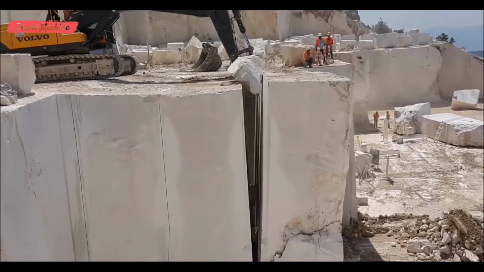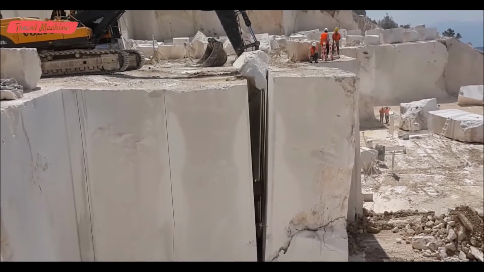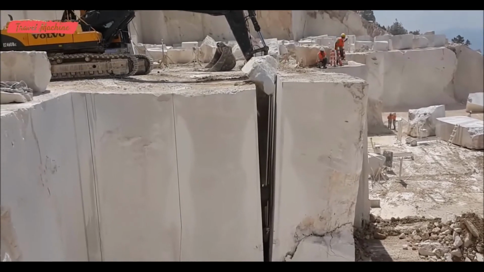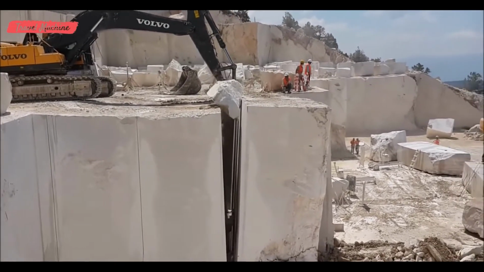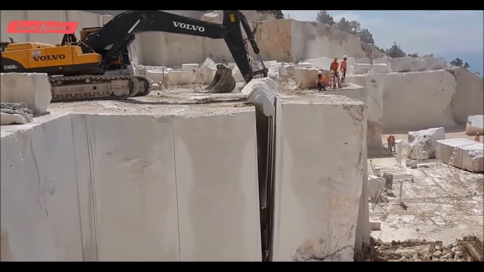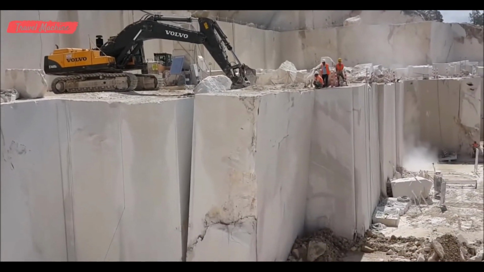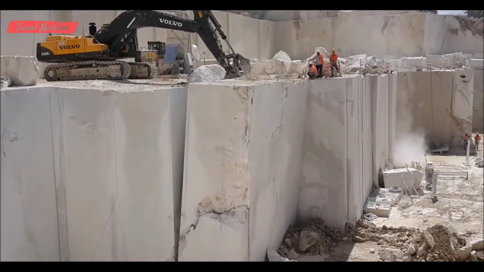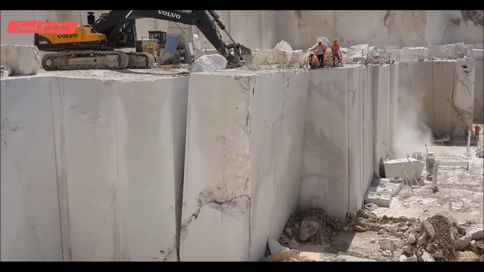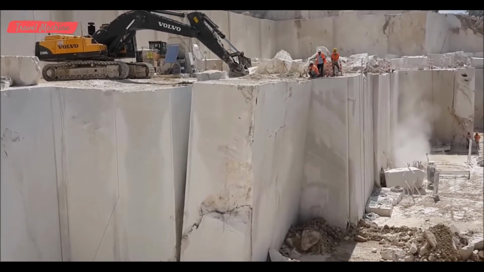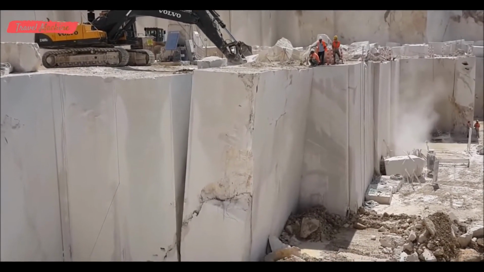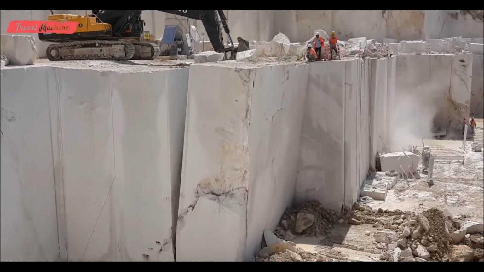Other features such as the type of marble and the quality required, materials, slab, tiles, or staircase shall also influence the choice of block to be cut. Multi-wire cutter will produce slabs.